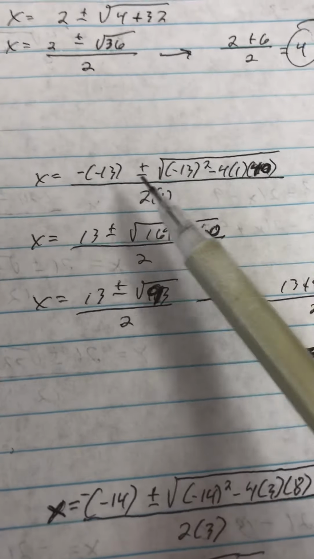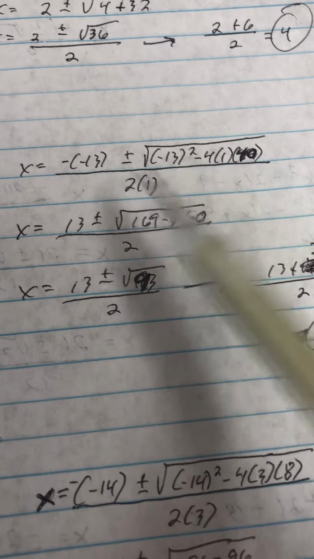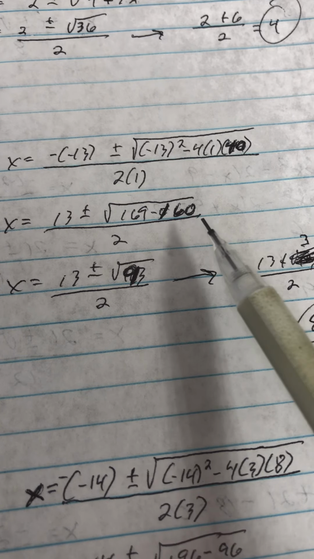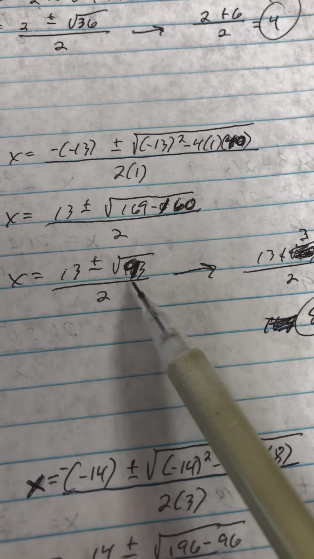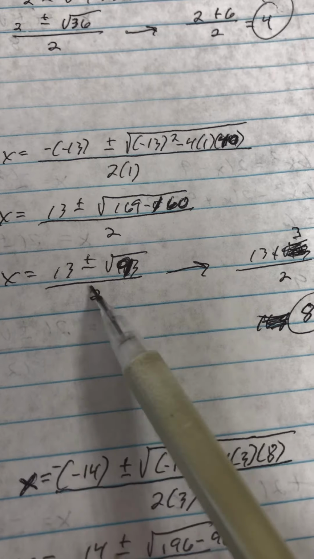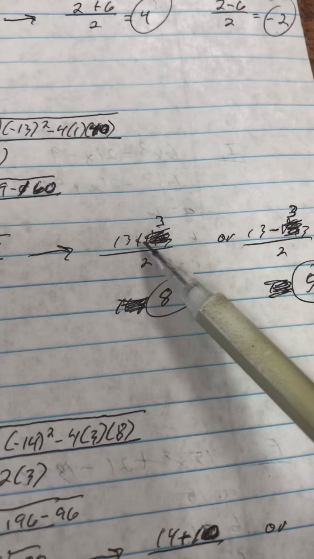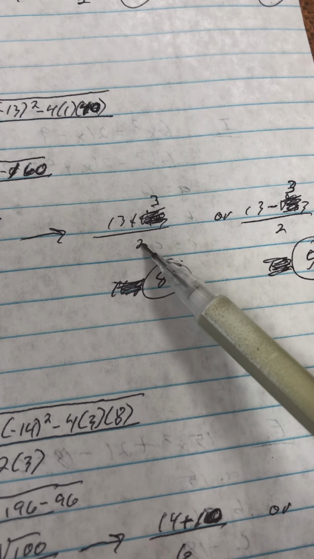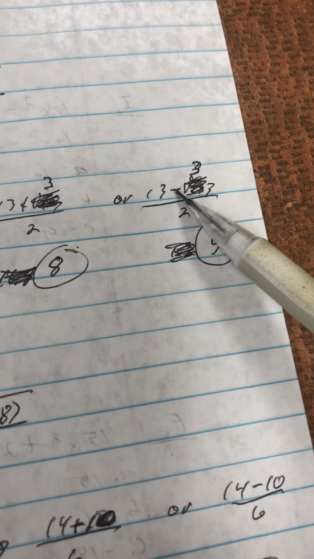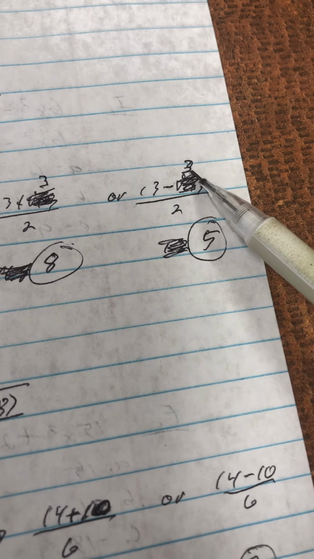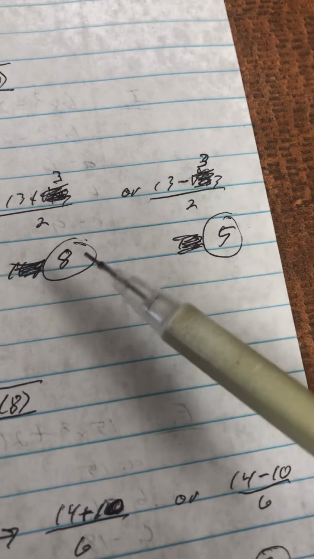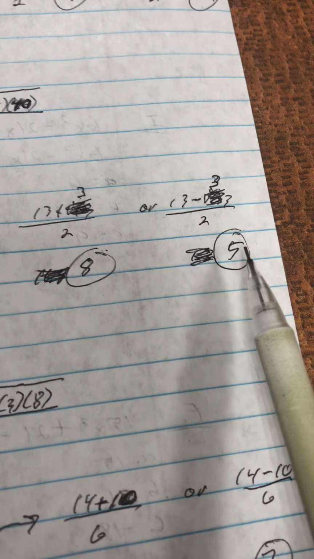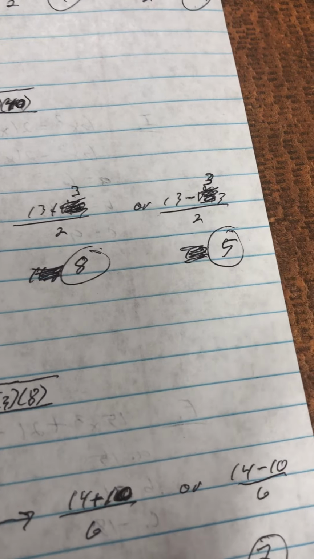I substitute those numbers into the quadratic formula, and then I end up with 13 plus or minus the square root of 9, divided by 2. So that would be 13 plus 3, the square root of 9 is 3, so 13 plus 3, 16 divided by 2 gave me 8, and 13 minus 3 gives me 10, 10 divided by 2 gives me 5, so it should be 8 and 5. So you'll find on that last page an answer x equals 8, x equals 5, and you will put a T there.